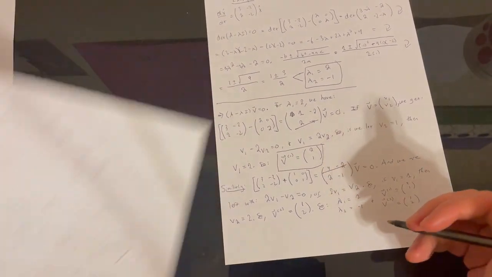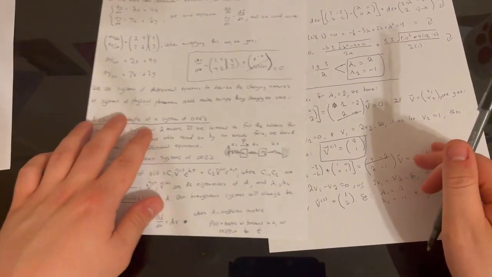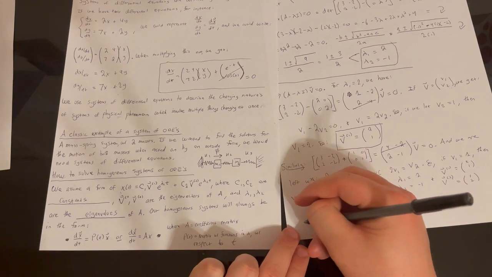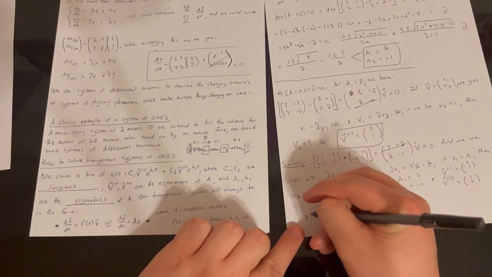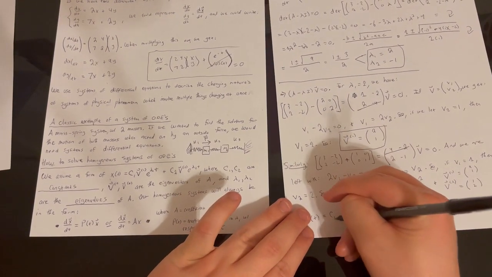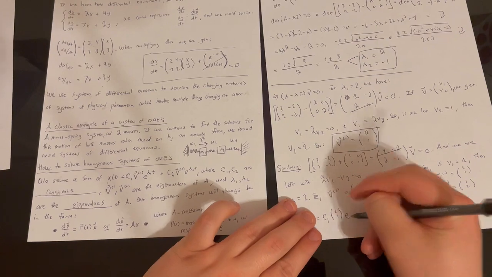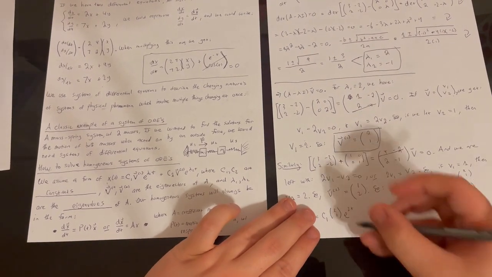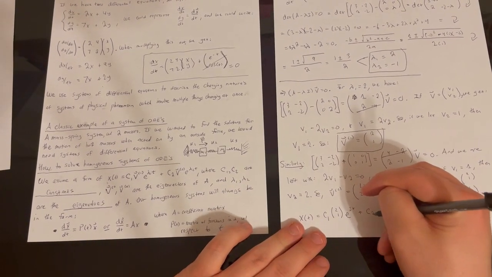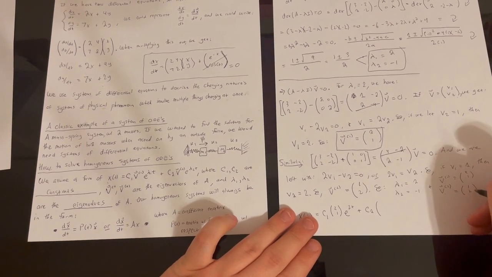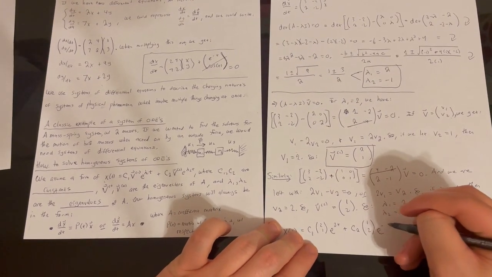And now, plugging all of this back in for our general system, I'll leave this right here, we're going to write this in terms of just x of t. x of t is equal to our constant c1 times eigenvector 1, which is (2, 1), and then e to the lambda 1 t, which is e to the 2t, and then by the principle of superposition, we add these two together and we get this plus c2 times eigenvector 2, (1, 2), e to the -t.